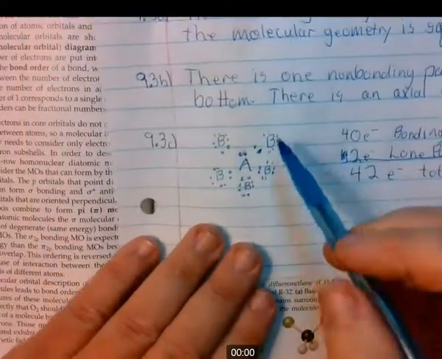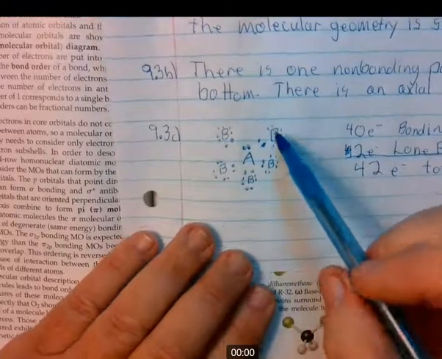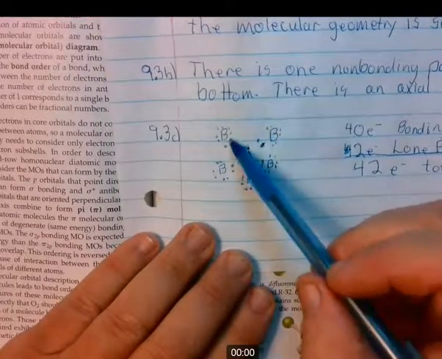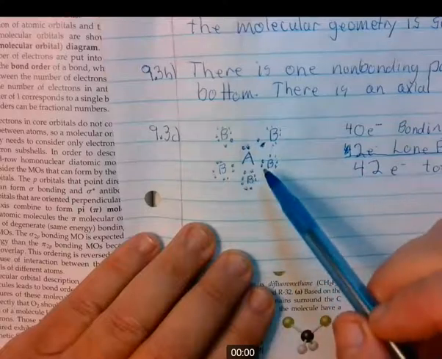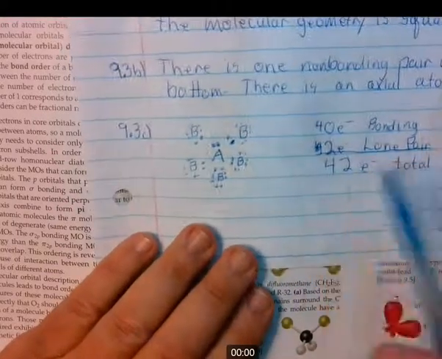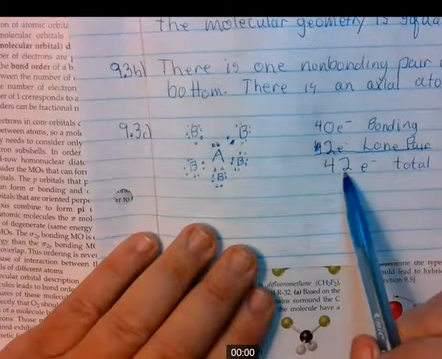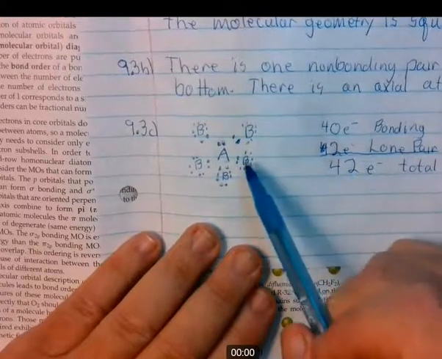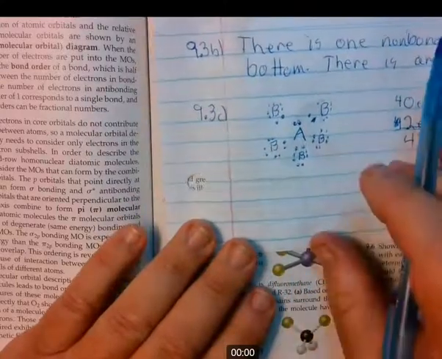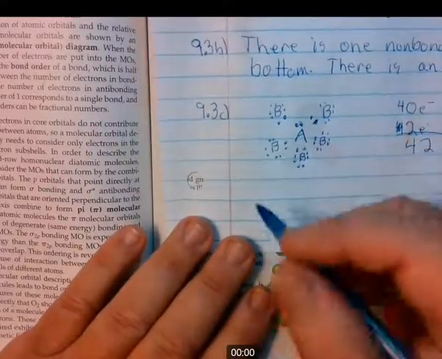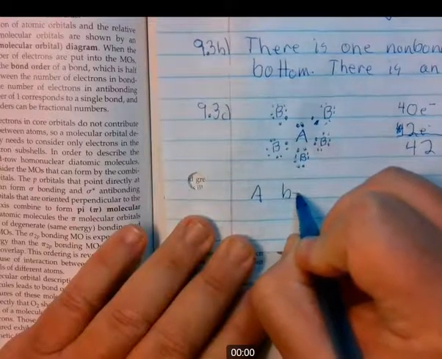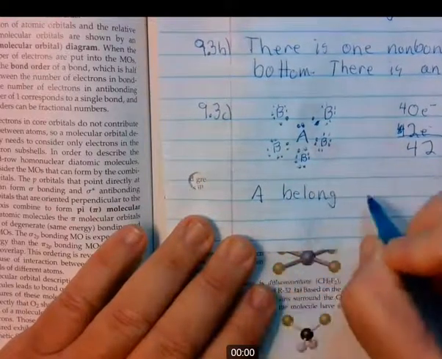So if B's were all halogens, they each brought in 7 valence electrons because they're in the second to the last row. So that's 1, 2, 3, 4, 5 times 7 is 35. And that means to get to 42, you had to have 7 more. And so that means A had to bring in 7 electrons as well. So if A brought in 7, then the answer to the question is A belongs to the halogen group also.